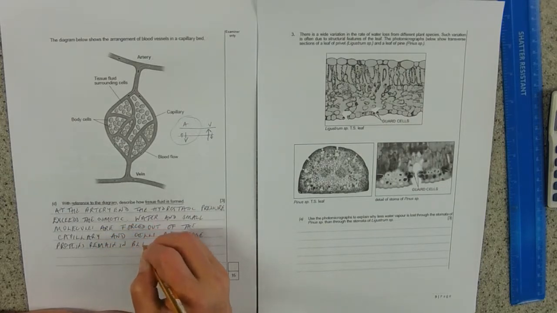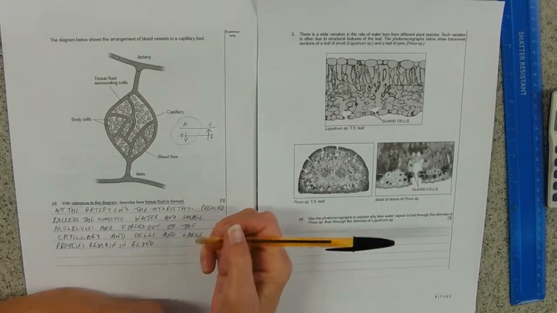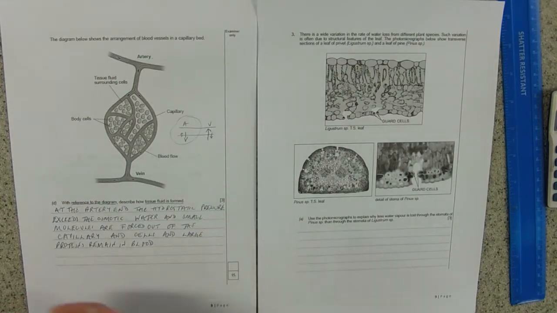And that's pretty much all you can say about the arteriolar end. Sometimes they'll ask you to go on and explain what's going on at the venule end, but not on this occasion.